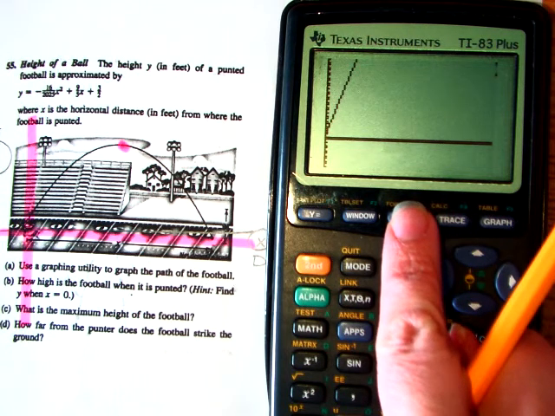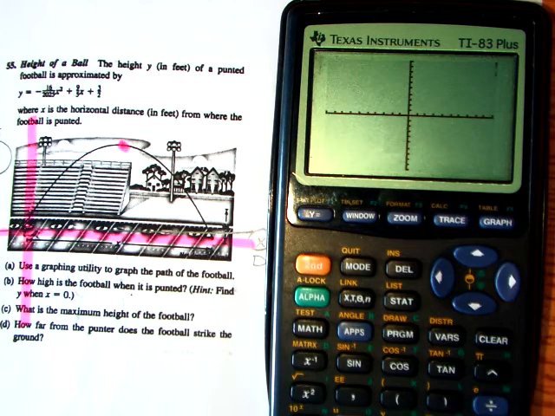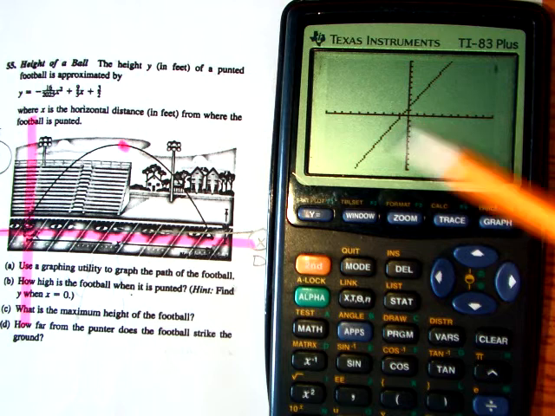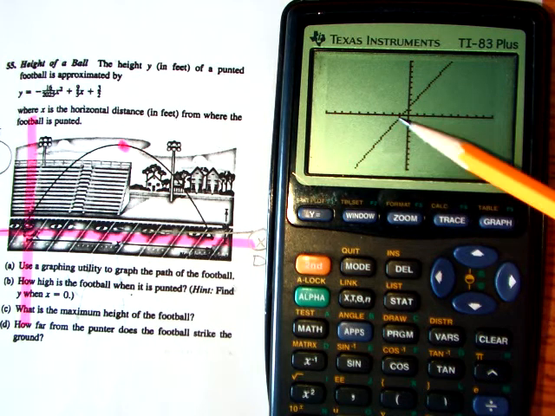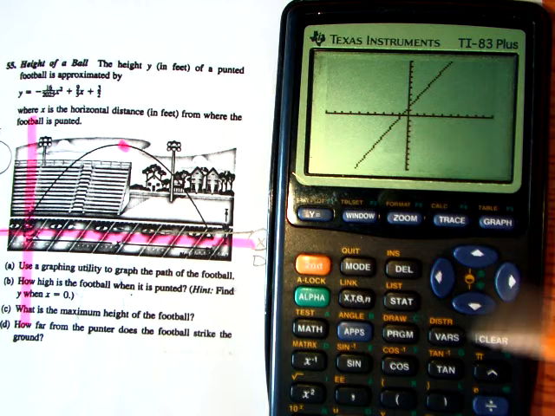My calculator was set up from the last problem that we did. So I'm going to choose Zoom 6 just because. You're going to start to see the football. Now we know that the path of the football doesn't exist over here in the real world. This is where the football is first kicked from. This is 0 right here.